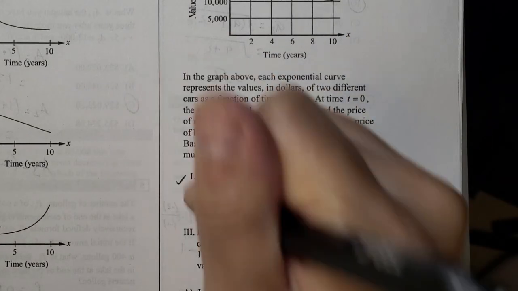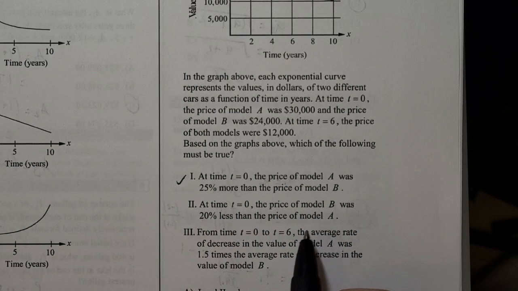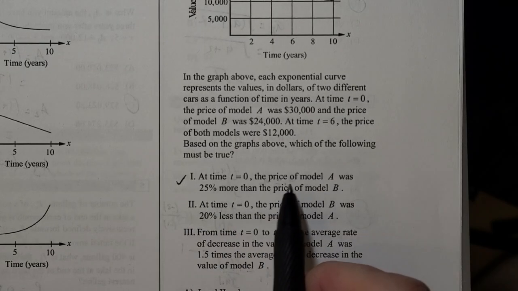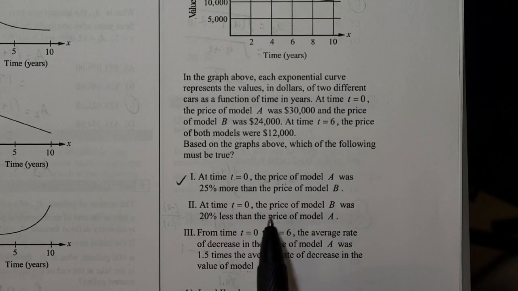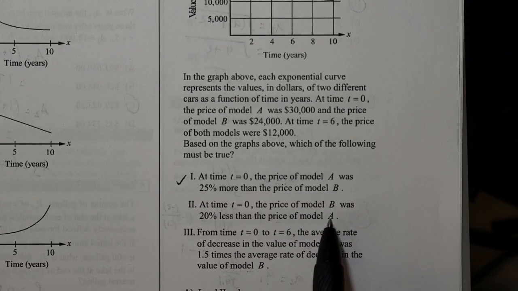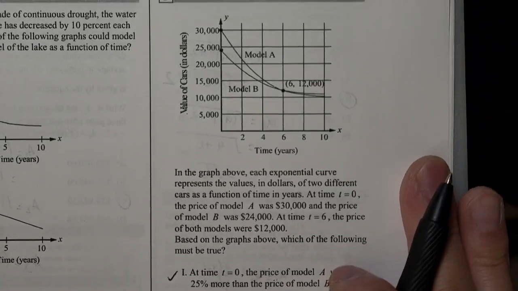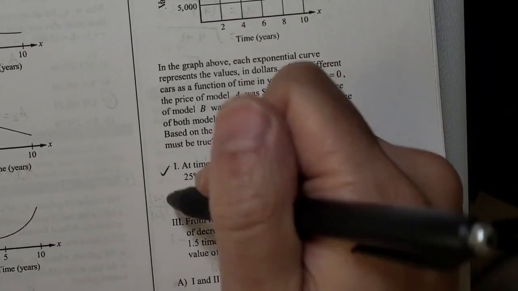Let's keep it. At t equals 0, the price of model B was 20% less than the price of model A. So it's asking, the only difference between choice 1 and choice 2 is this is with respect to the price of model B. Now it's asking with respect to the price of model A. It's asking kind of the other way around. Okay, so what is 20% of 30,000? If you quickly do it in your head, that's 6,000, right? So is this 6,000 less? It is. So this is true as well.